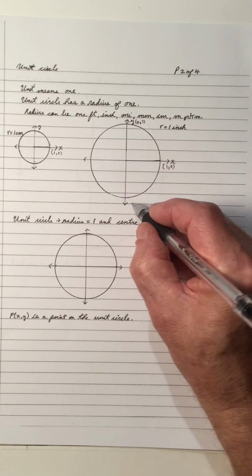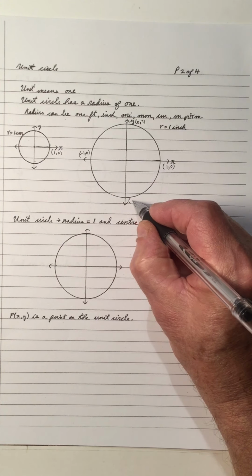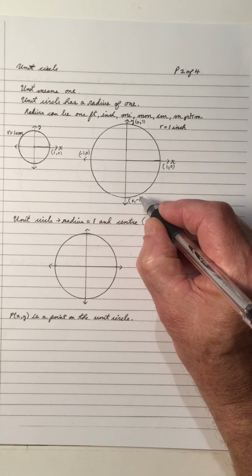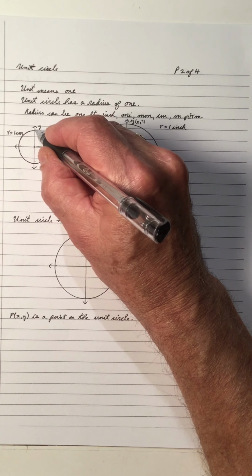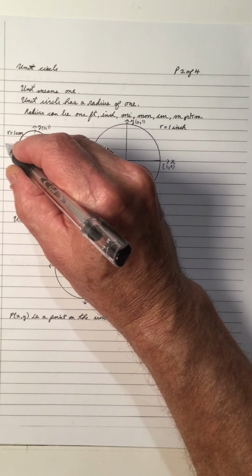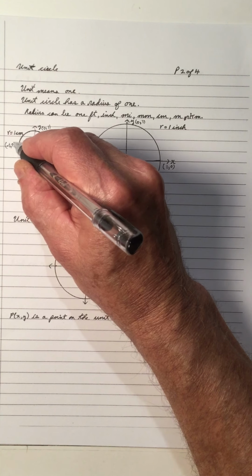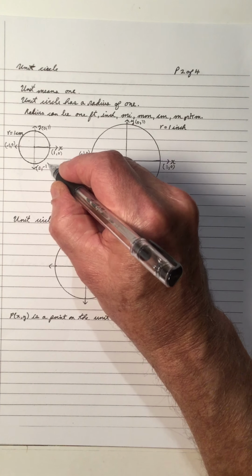Mark 0, 1. This point is negative 1, 0. This point is 0, negative 1. And also over here, this is 1, 0. This point right here is 0, 1. This point right here is negative 1, 0. And this point is 0, negative 1.